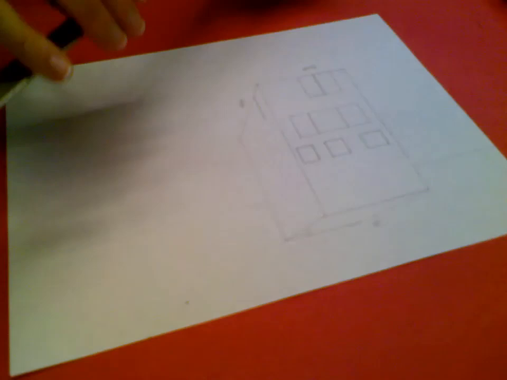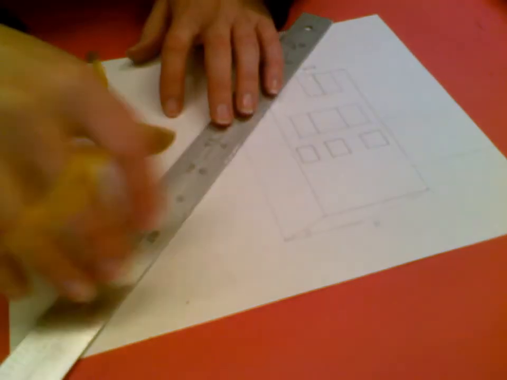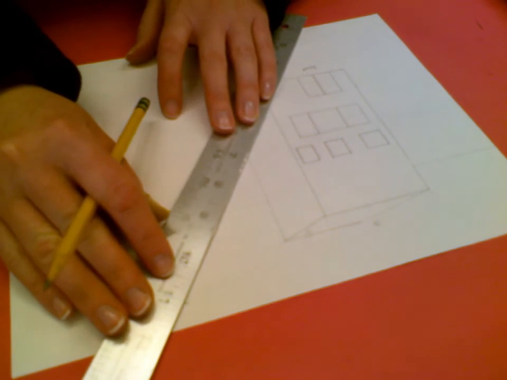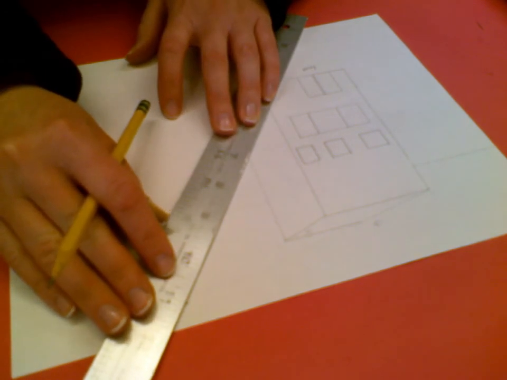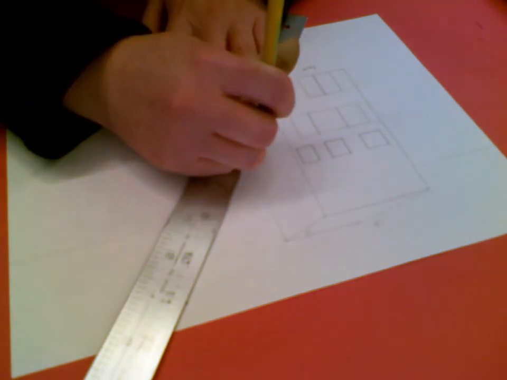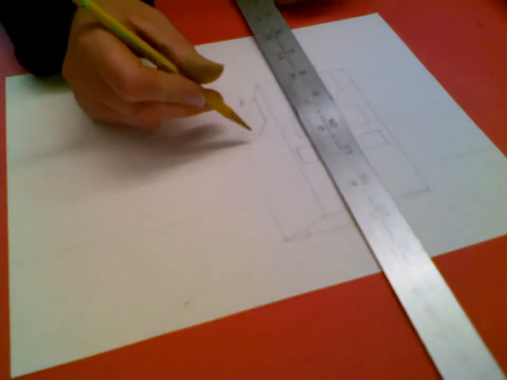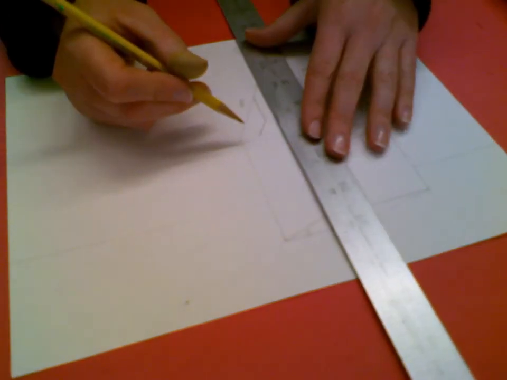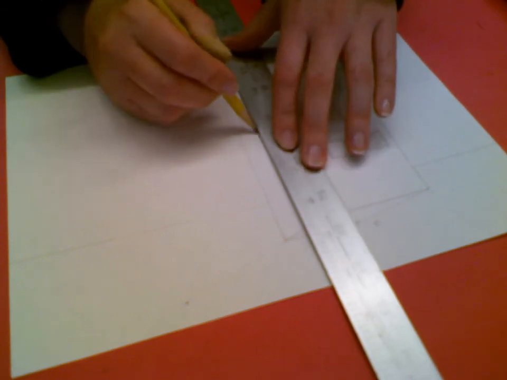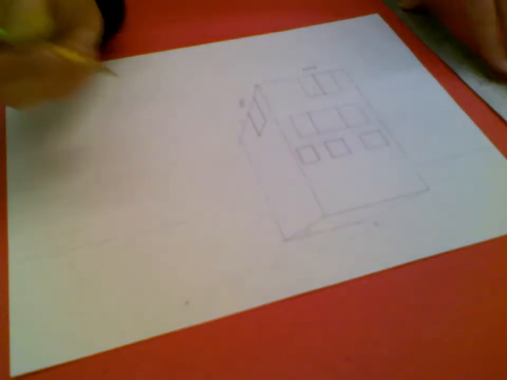From the top of my vertical line, I will line it up with my vanishing point. This time, instead of drawing that line clear out to the vanishing point for this little itty bitty door, I'm just going to make a smaller line. Okay? Now, where that smaller line ends, again, parallel, I'm going to draw the second vertical line. There's my door.